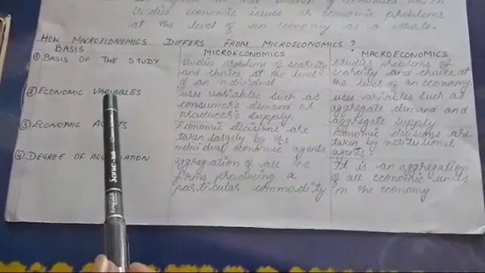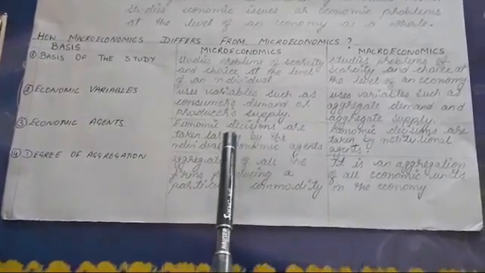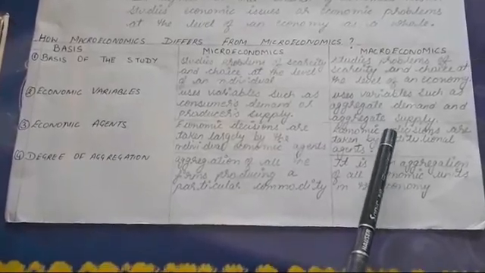Moving to the next is the economic agent. The economic agent refers to the individuals and institutions who take economic decisions. So in microeconomics, of course, individual economic agents take the decisions, like consumers and producers. On the other hand, in macroeconomics, the decisions are taken at the macro level, that means institutional agents are playing the role, for example RBI and others. So these are at the country level. The decision making authorities are also at the country level.